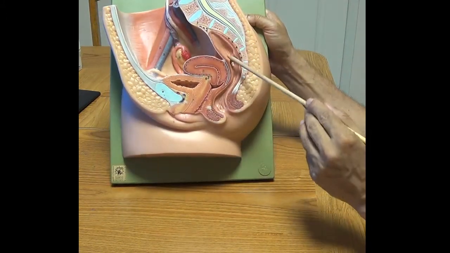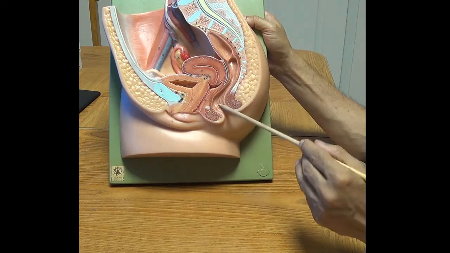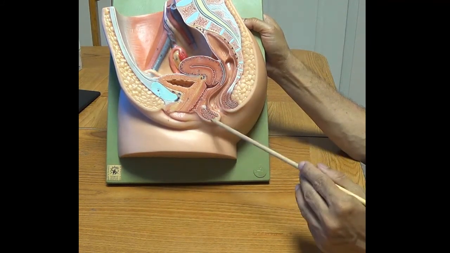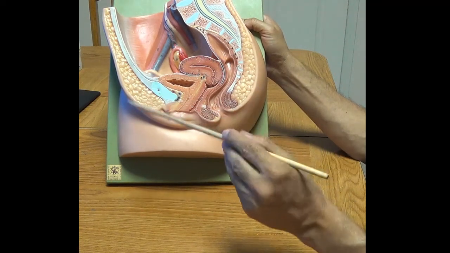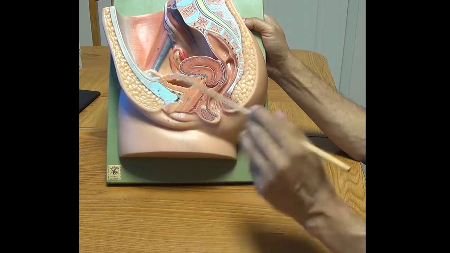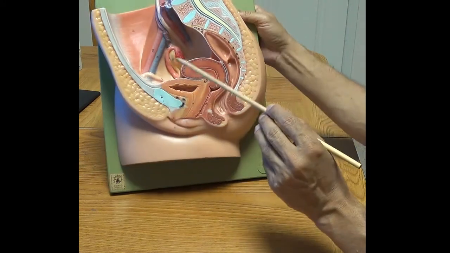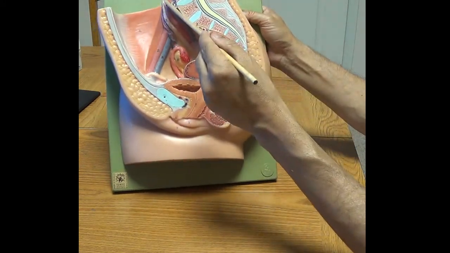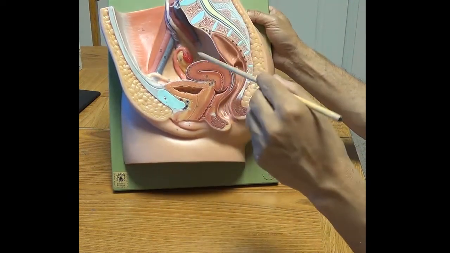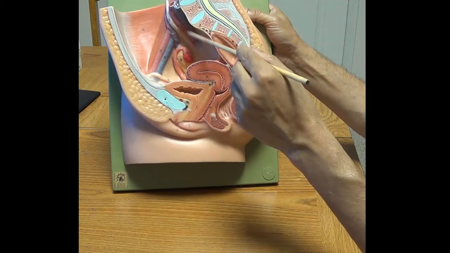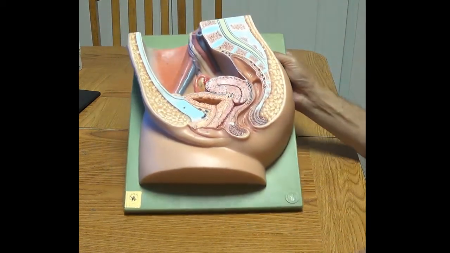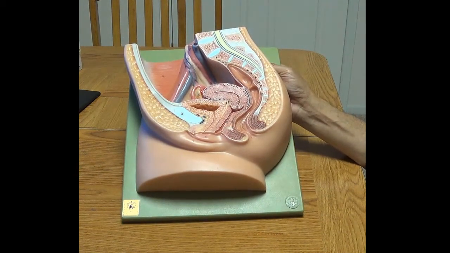This part is the rectum, external anal sphincter. This is the pubic symphysis that connects the hip bones, the cartilage. This is the ureter that transports urine, or brings the urine, from the kidney to the bladder. Okay, and those are the structures you can see here in the female reproductive model.